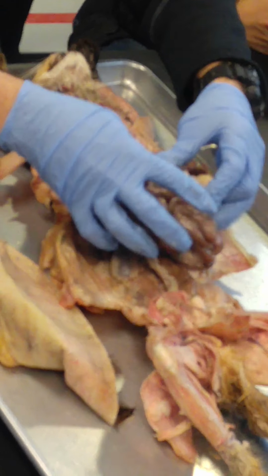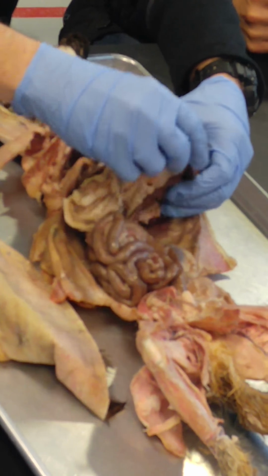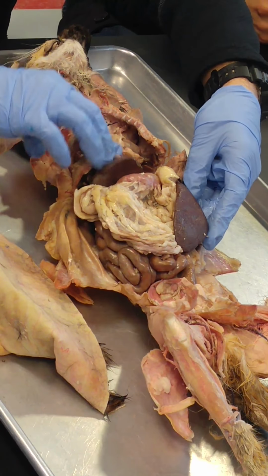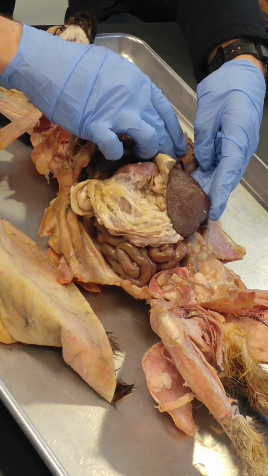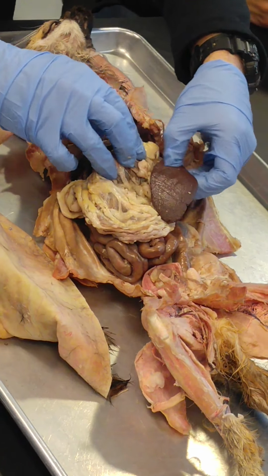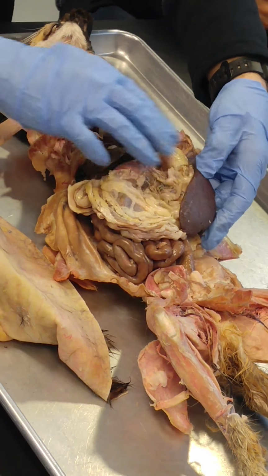Spleen. Spleen is easy. Spleen kind of sits off to the left of the greater omentum. So that's spleen right there. Spleen has a very similar consistency to the liver. In fact, if you have to remove the spleen, the liver will do what the spleen did. So that's spleen right there. So liver, spleen.